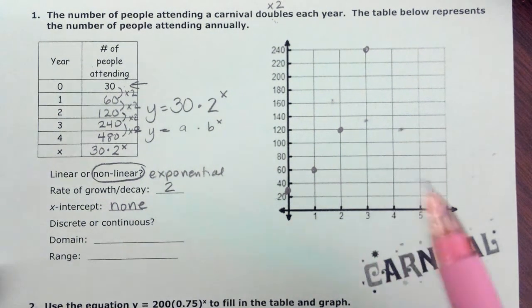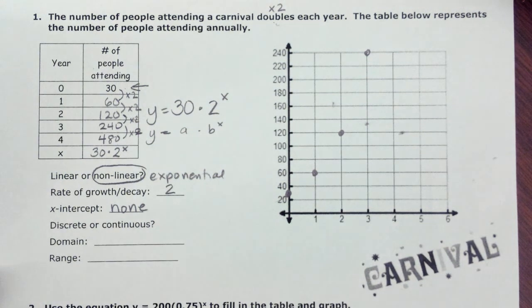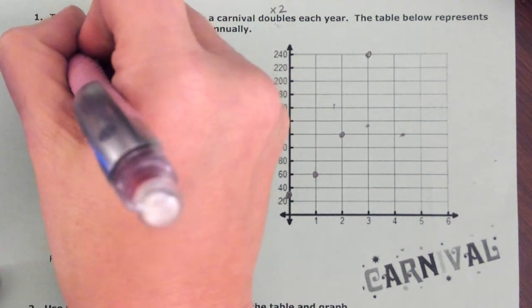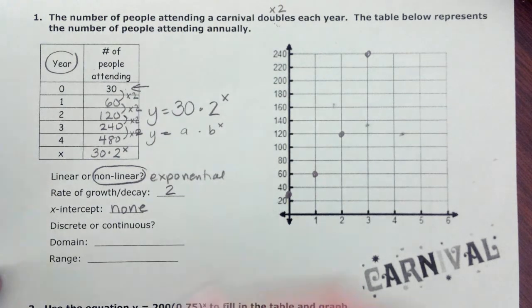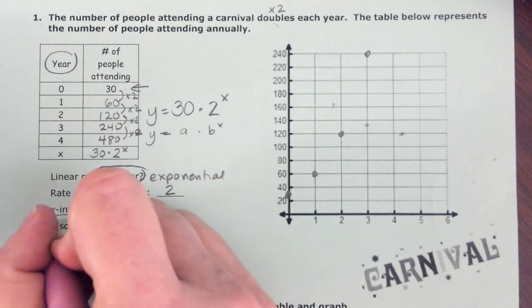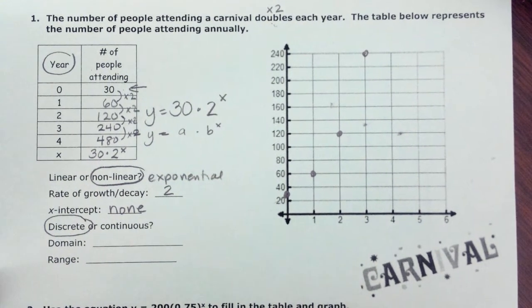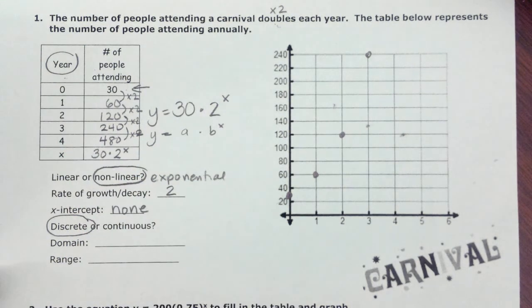Okay? Is this data discrete or continuous? Well, where do I look to decide if something is discrete or continuous? Which variable, x or y? Well, I look at the x variable, so year. Now, this one is interesting because this data is actually discrete. Some of you might have said this data is continuous because we're talking about years. But this is where we have to actually think about this situation.